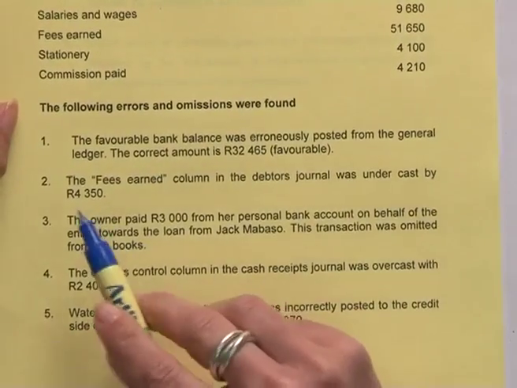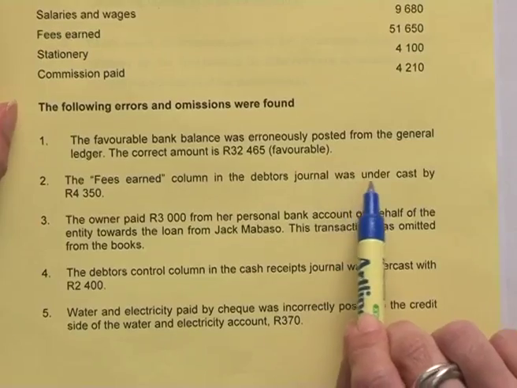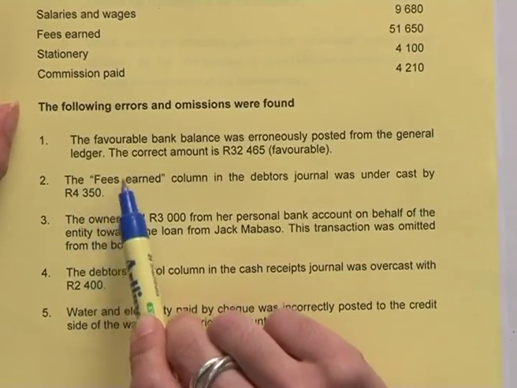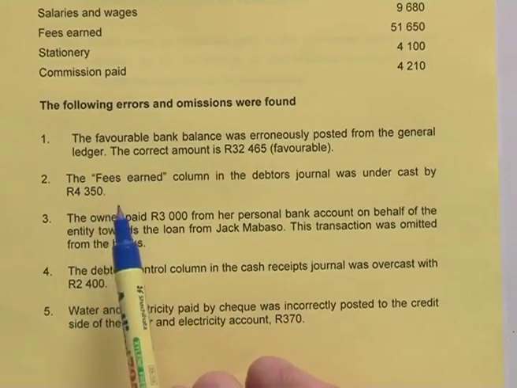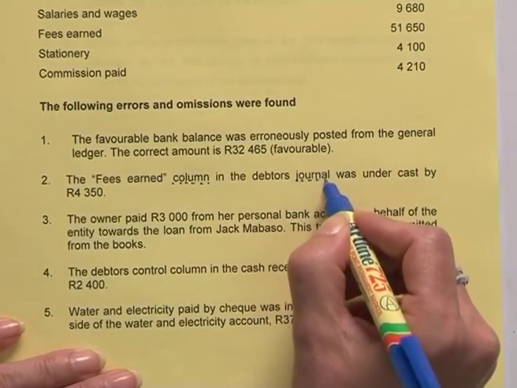In number 2, the fees earned column in the debtors journal was undercast by 4,350. Now with this type of mistake, it's always important to look at the column and the journal.